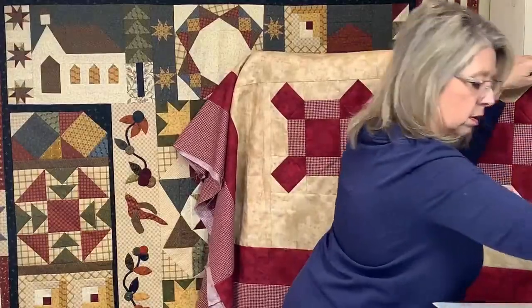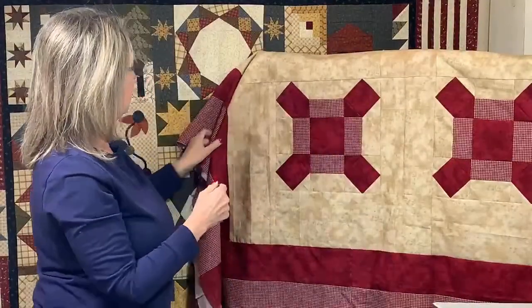Those checks are really pixelated. Yeah, the checks kind of pixel funny in there.